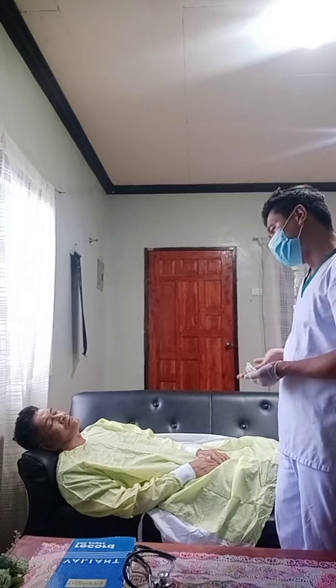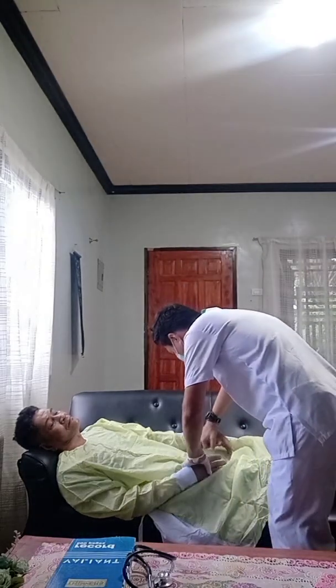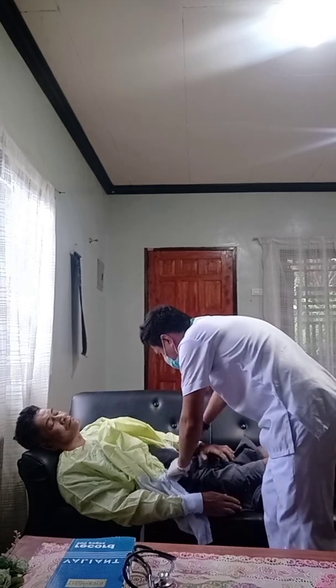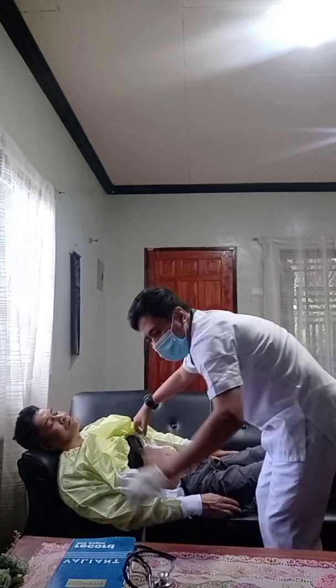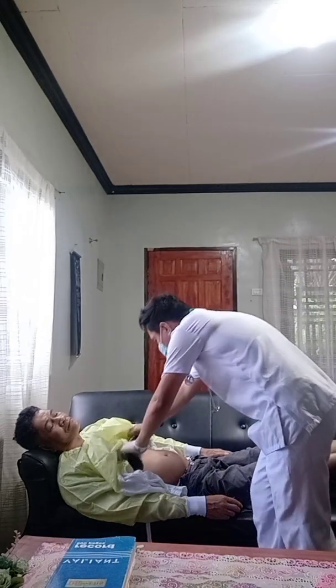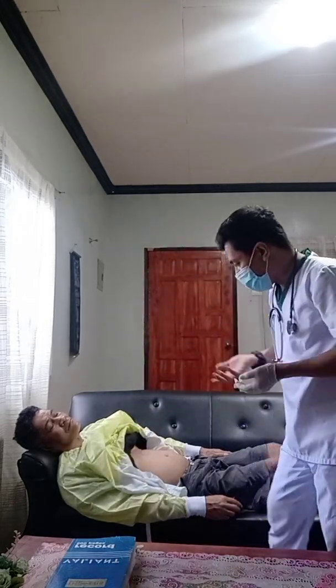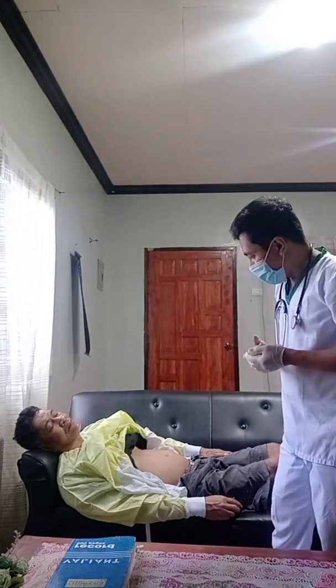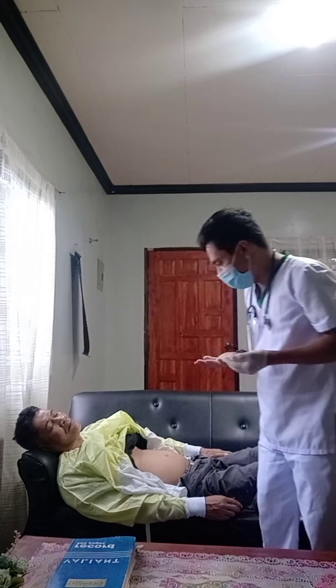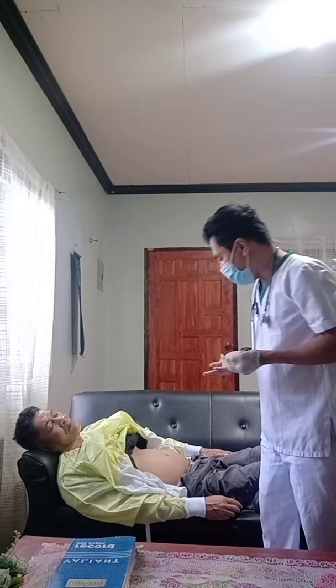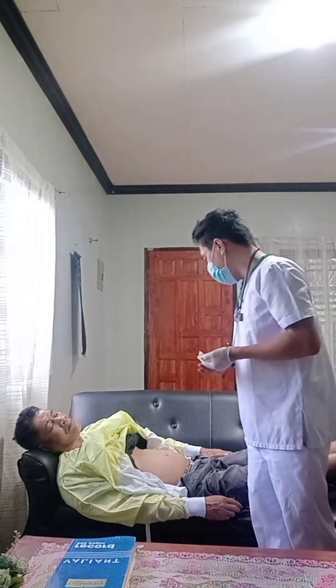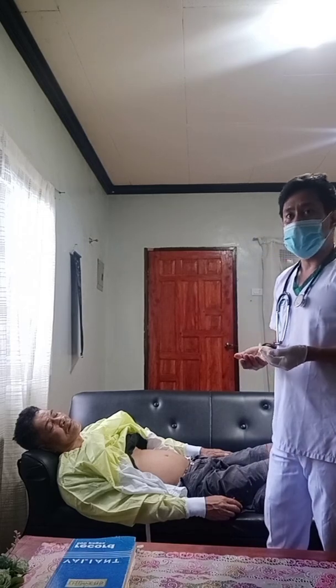First, you need to inspect the skin, the color, and the size of the abdomen. In this case, the patient's abdomen is in good color and in good shape. There are no lumps or masses. There are no skin problems. So in this case, the patient has normal findings.